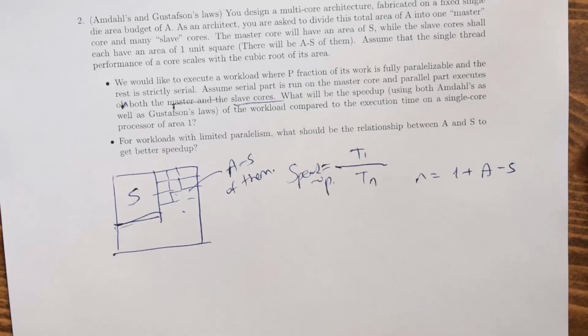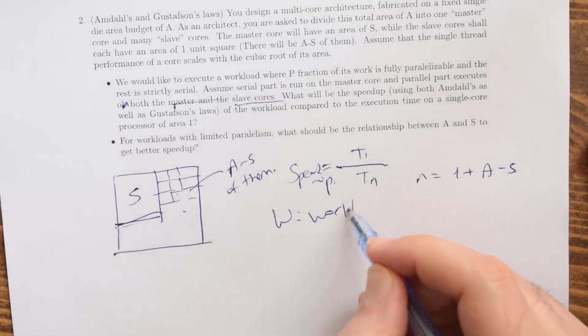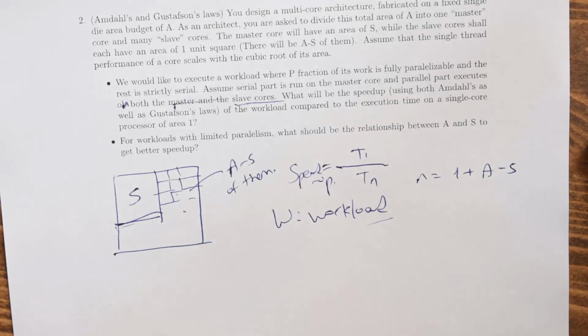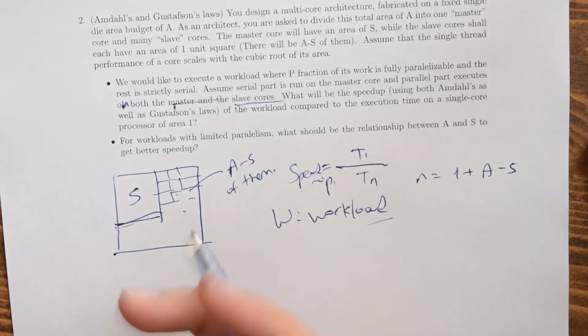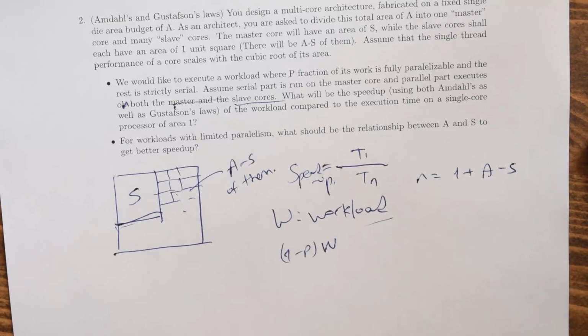So let's take the Amdahl's approach, and we have a workload of, let's say, W. So W is the total workload. P of it is fully parallelizable, and 1 minus P is the serial part, which is going to run on the master core.